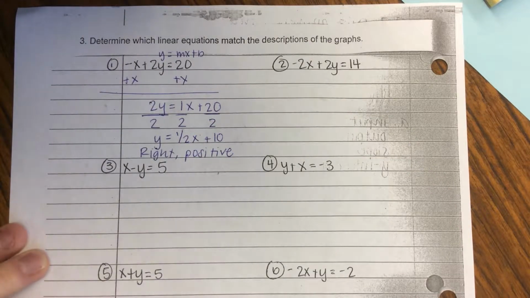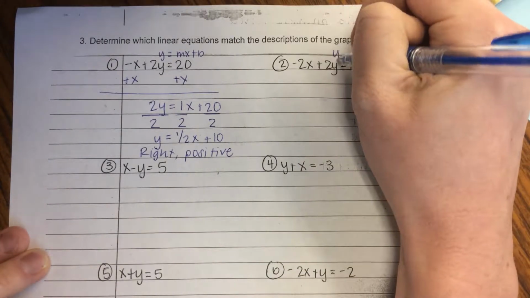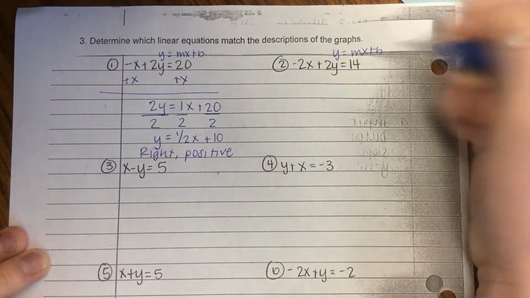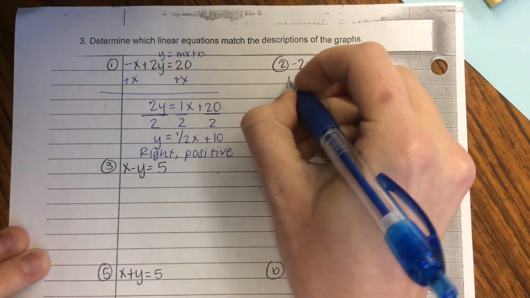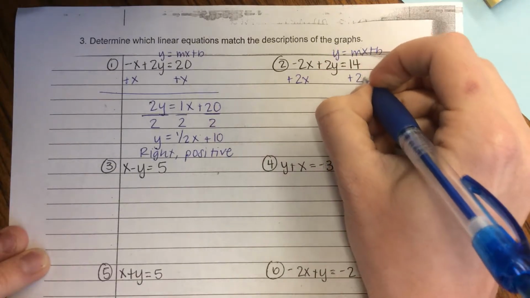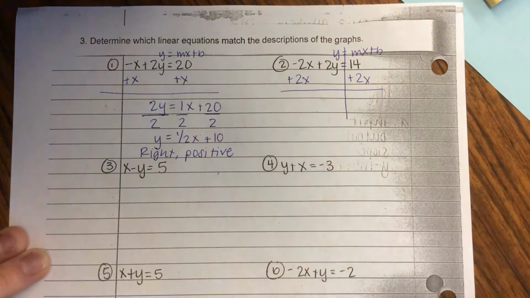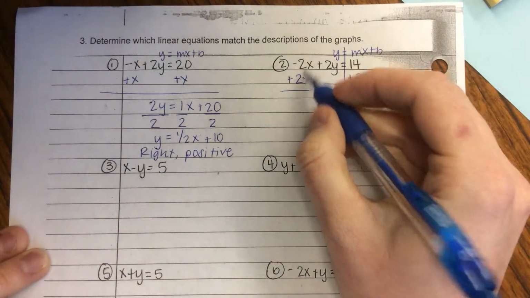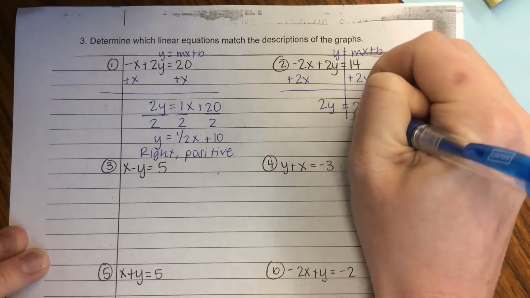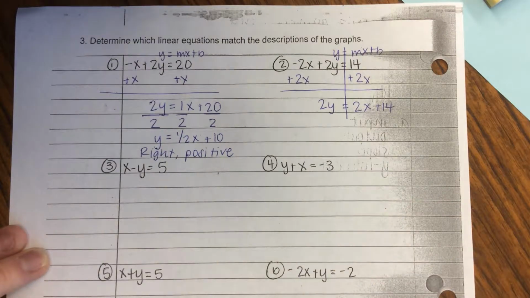Okay? Now let's do the exact same thing with question 2. We're going to do y equals mx plus b. Okay? We are going to add 2x, because we need to get that on this side of our equation, to both sides. We'll draw our line down the middle. Okay? Those are going to cancel out, and we will be left with 2y equals 2x plus 14.